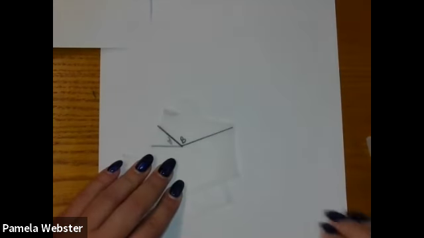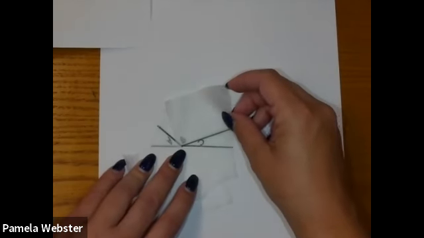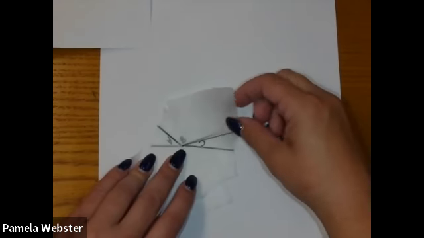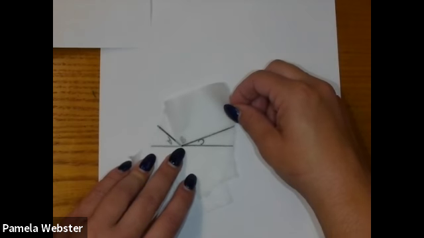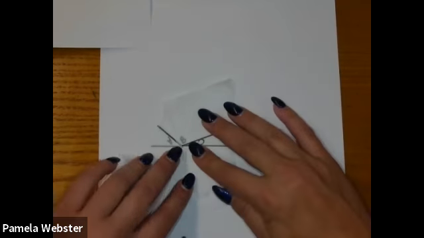Okay. So I've got my A and my B. And then once I've got that, I'm going to do the same thing with C, and I'm going to make sure its vertex lines up here with the other two. And the side here, I'm going to rotate it until it lines up with that side for B. And now look at that.